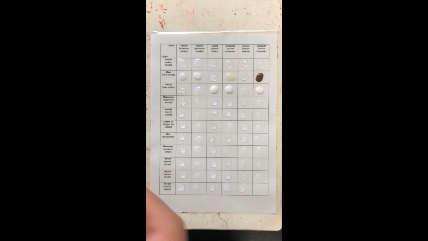So, I can already see three that have produced a precipitate, and in particular a white precipitate. If we go down, lead nitrate, we have no precipitate.